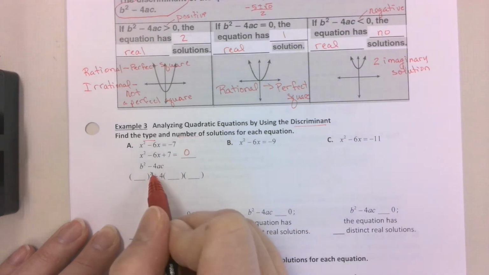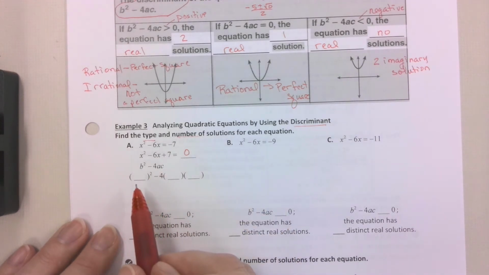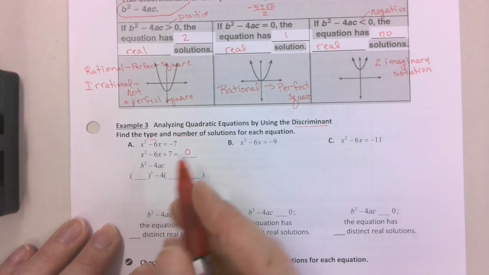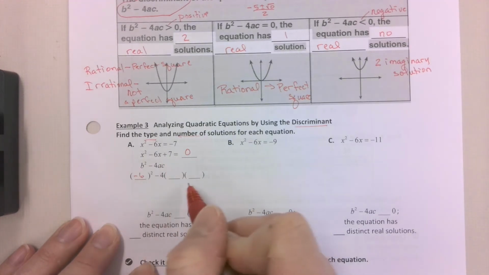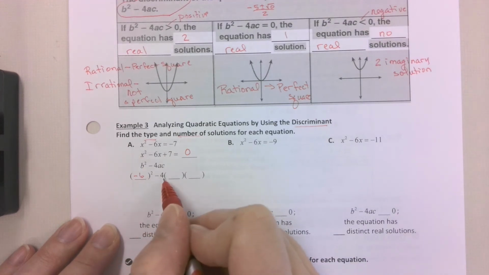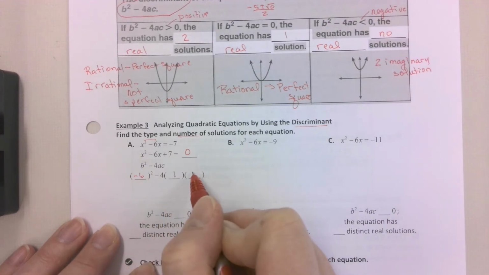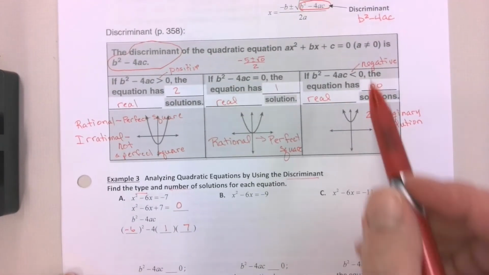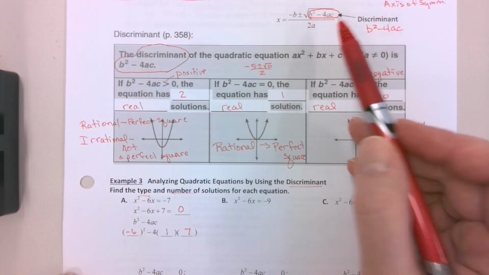Here is my formula for the discriminant. The parentheses are extremely important because if I'm squaring a negative number, like my -6 squared, then I want to make sure that I have it correct in the calculator. So -6 squared minus 4 times A is 1 and C is 7.